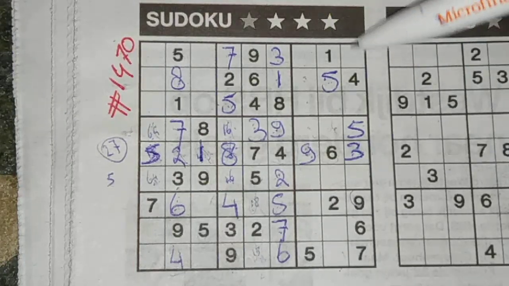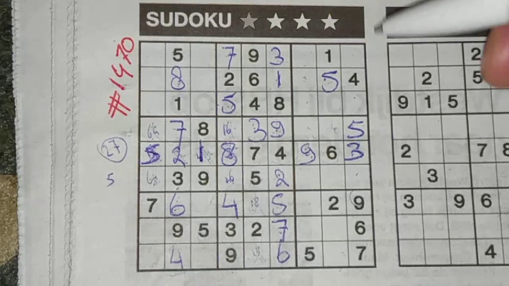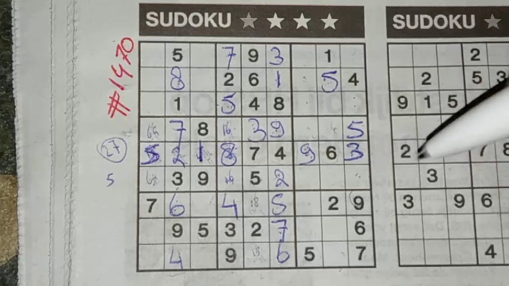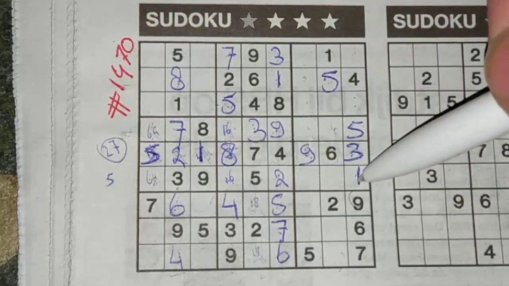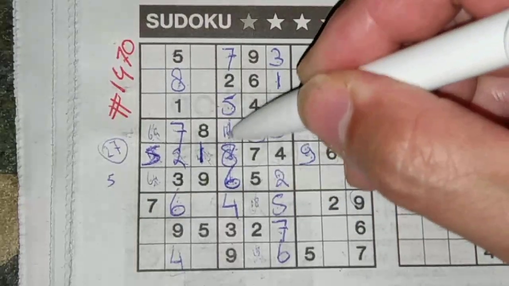How about this last column? 3 missing numbers. 1 of the missing numbers is a 1. We see here 1. No 1 in these 2 boxes. 1 box left for the 1 should be here. Now we have a 1 here. So this cannot be a 1 anymore. This should be a 6 and this should be a 1.